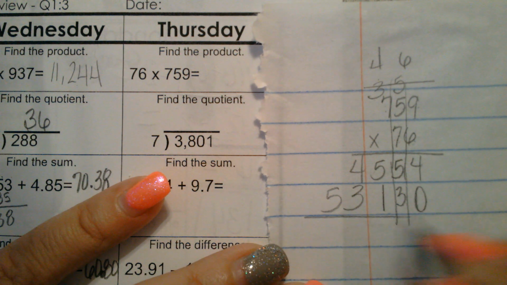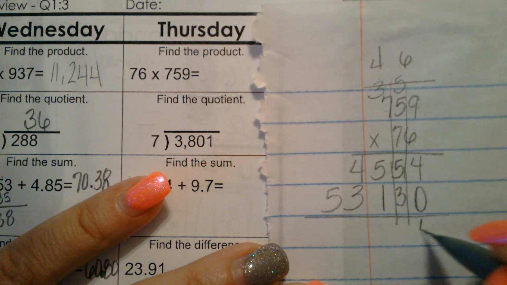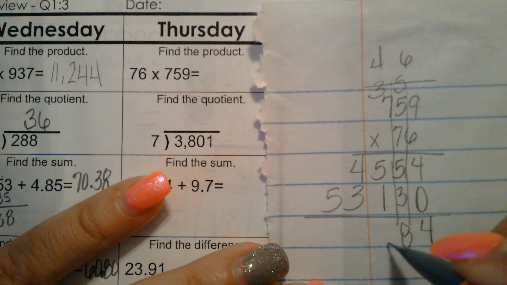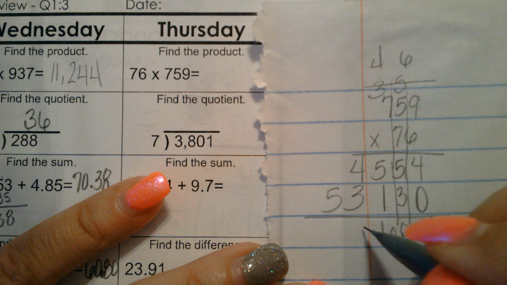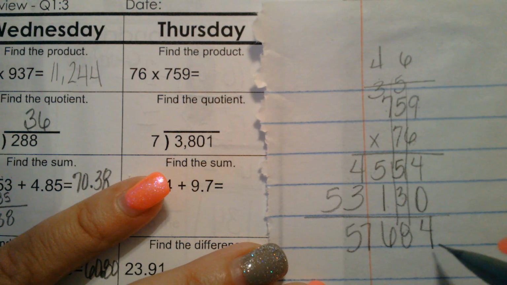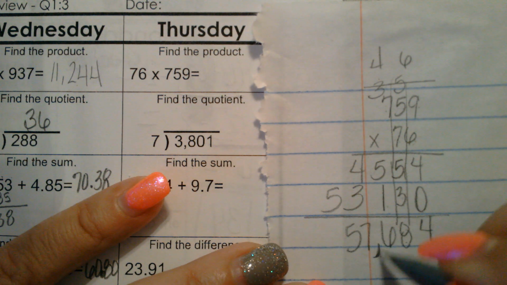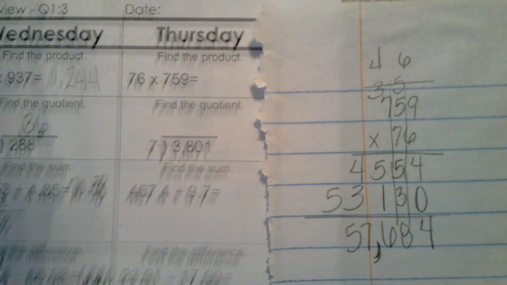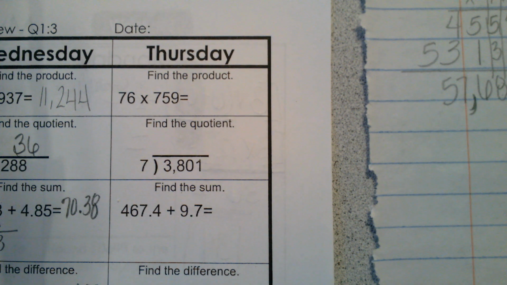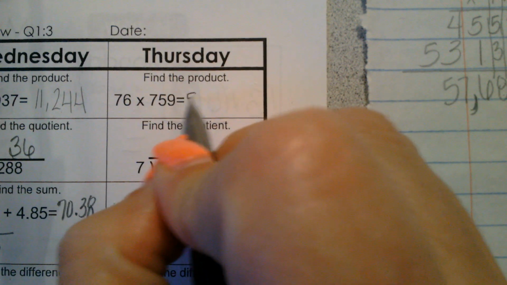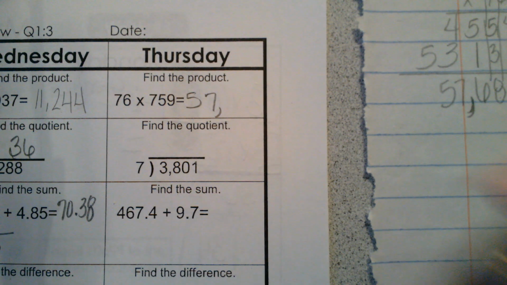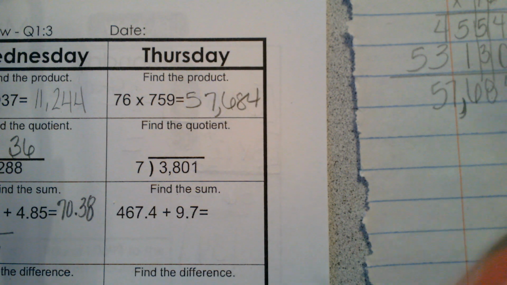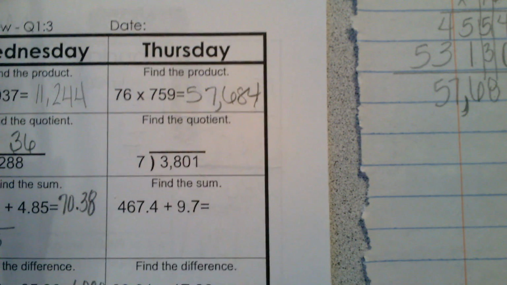3 and 5, and now we're going to add. 4 and 0 is 4, 5, 6, 7, 8. 5 and 1 is 6, 4, 5, 6, 7, and 5. Don't forget your comma, 1, 2, 3, because remember this is the end of my ones period, starting my thousands period. So the answer is 57,684. Whoops. I hate when that happens.